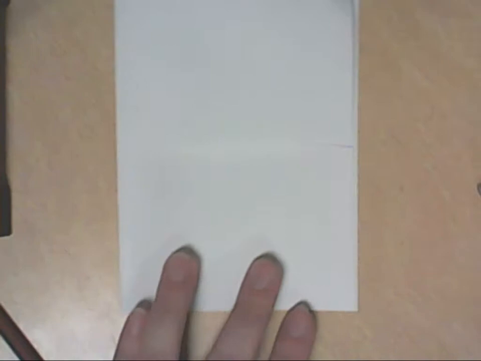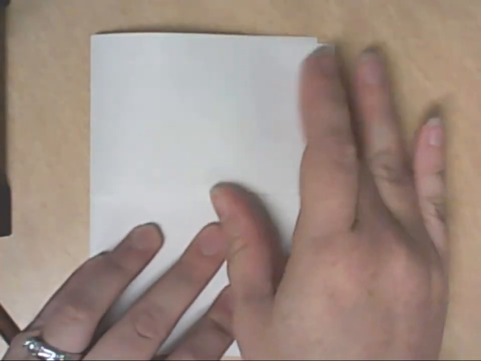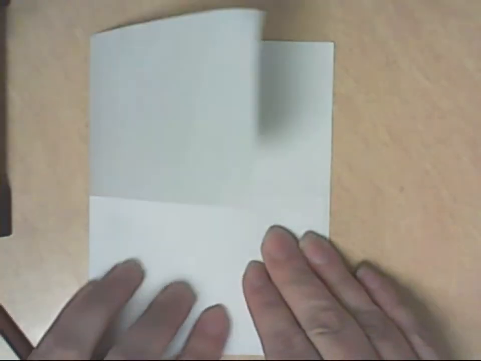Take your half sheet and fold it in half. I'm going to crease it. It should open like a book. Then take your top sheet, the front cover of your book, and cut it in half. So we should have a top sheet open and a bottom sheet open.